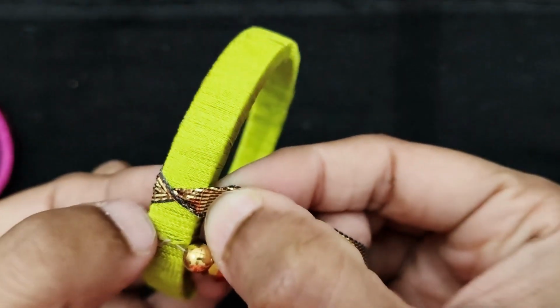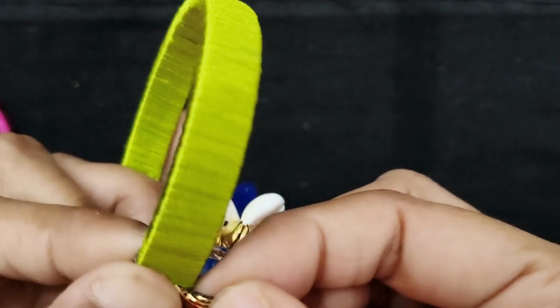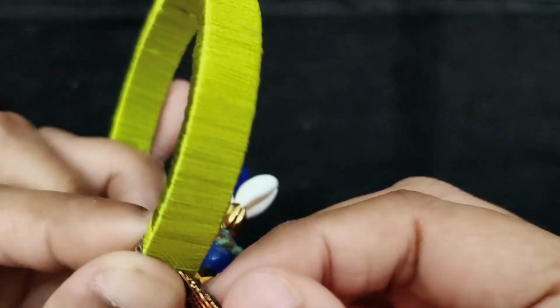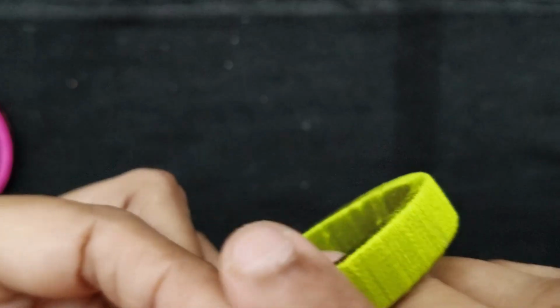After that, pull the lace inward and repeat the same step, continuing this process as you wrap the lace around the entire bangle until you reach the end.